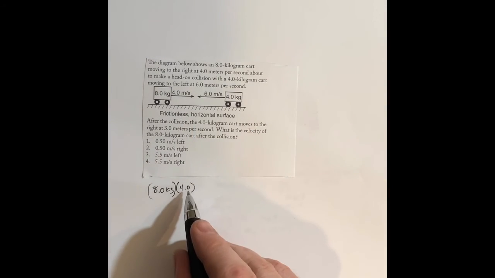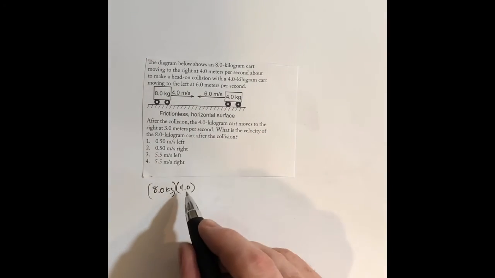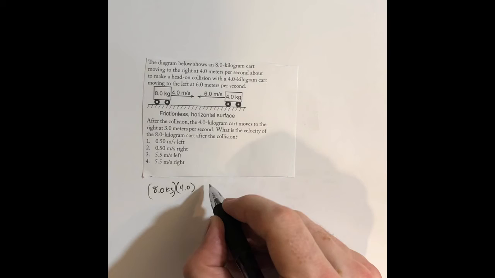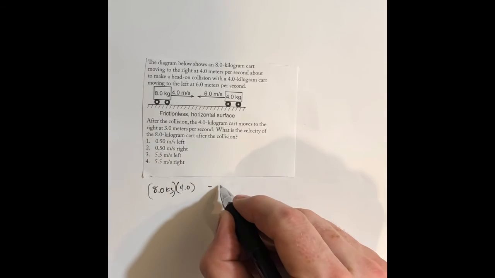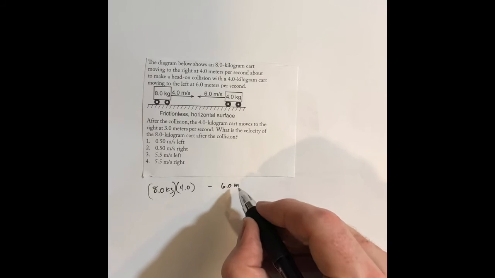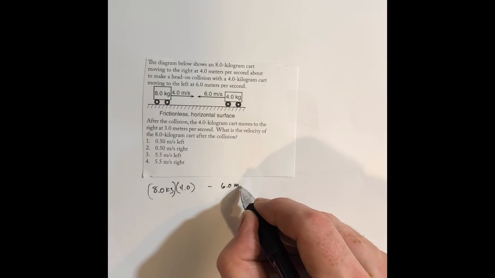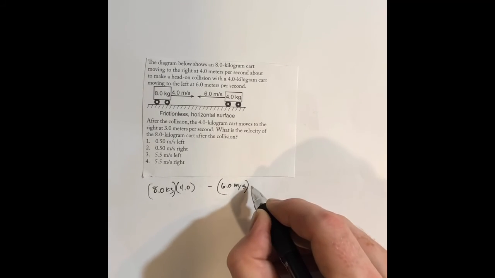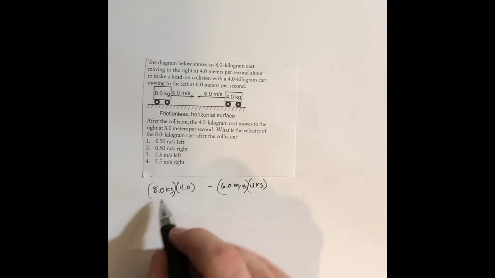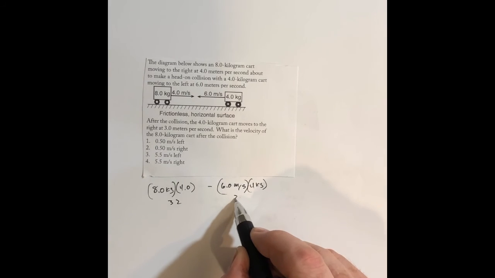So why don't we say, since it's going right, velocity going right gives me a positive number, and then for the momentum of the system, we can subtract out this 6.0 meters per second multiplied by 4 kilograms. I guess I did that backwards a little bit there, right? And so we can say, well, this one is 32, this one is 24.